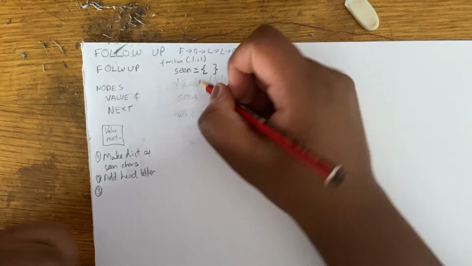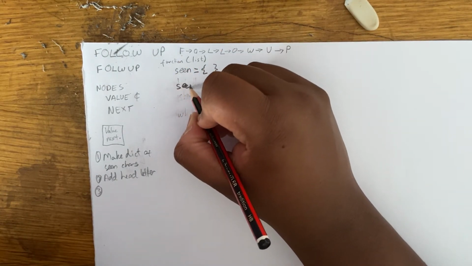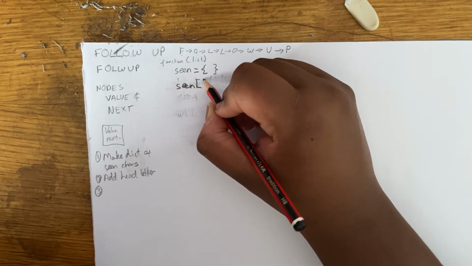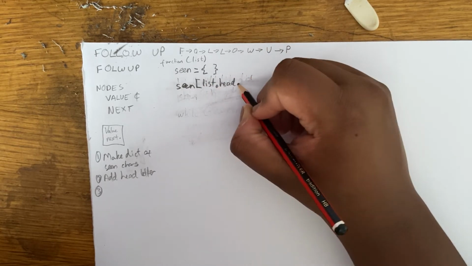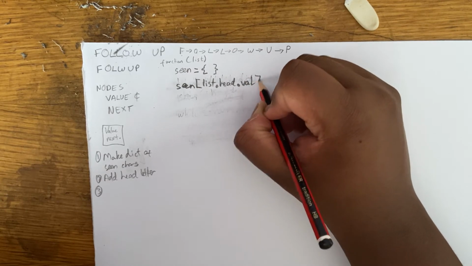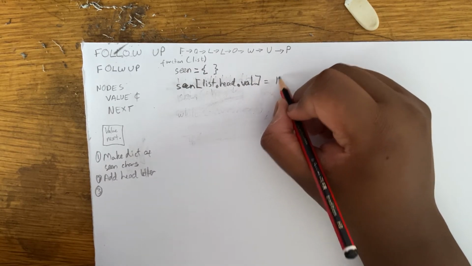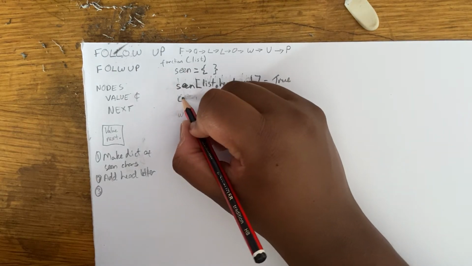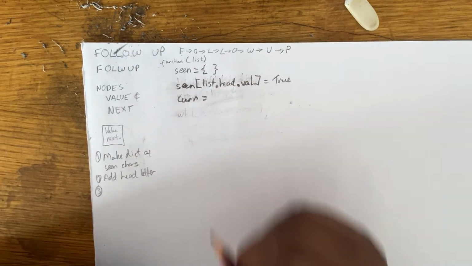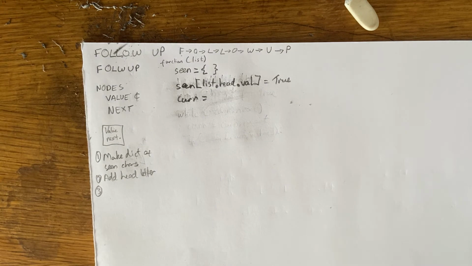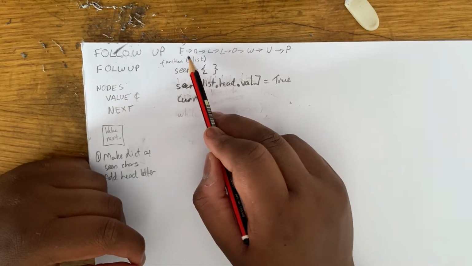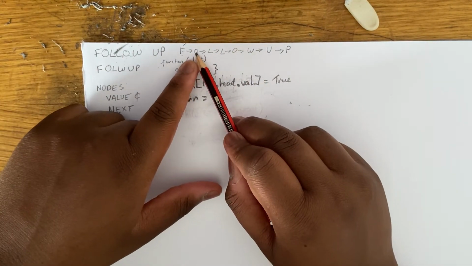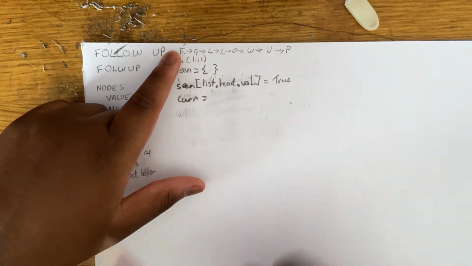Okay, seen. Oh man, I just did this. Seen list dot head dot val is equal to true. Cur... you'll need to look at the next character, because if we're here, then if this is a duplicate, then you need to change the head.